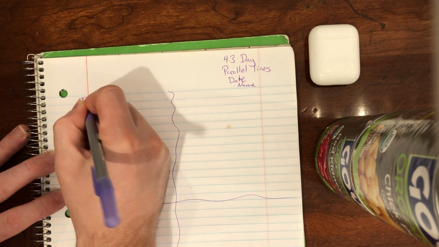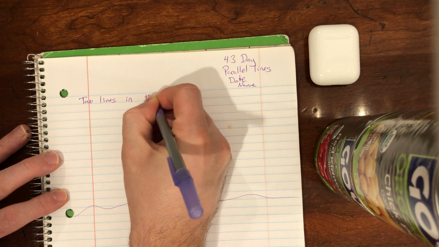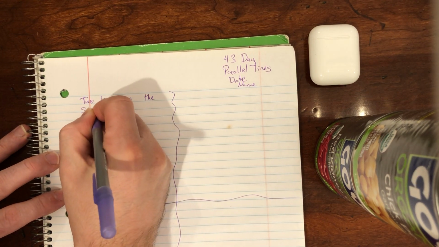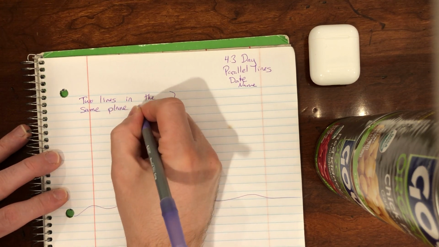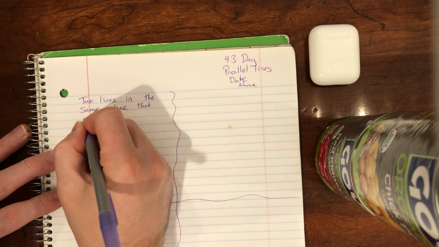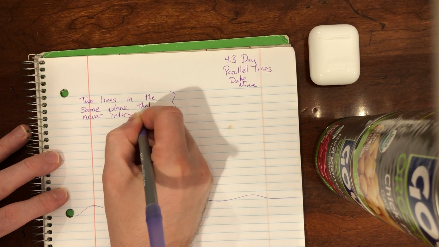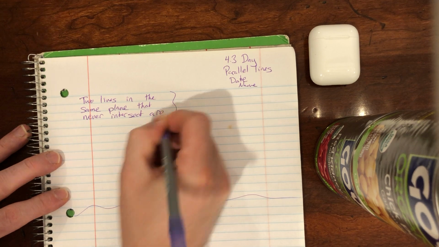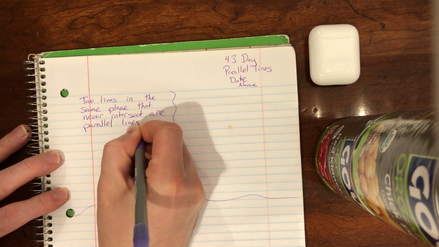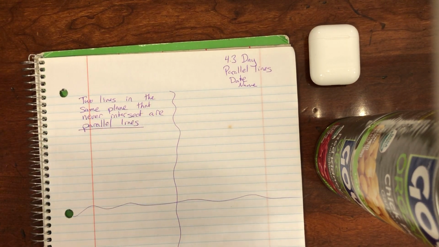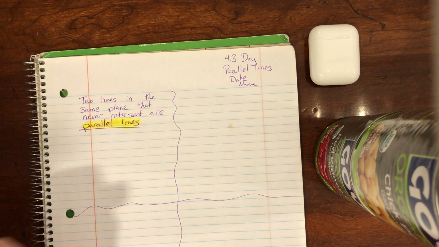So we're going to say that 2 lines in the same plane that never intersect are parallel lines. I'm going to underline this and highlight it to realize that's the key word we're looking for here in the definition. It's parallel lines.